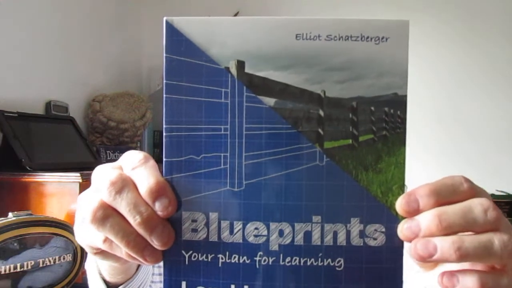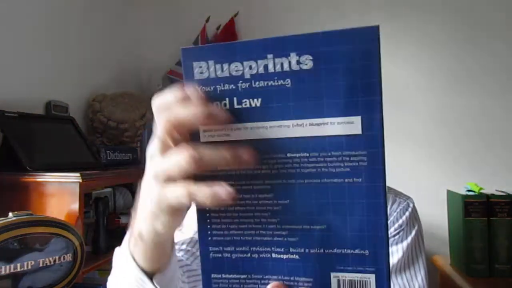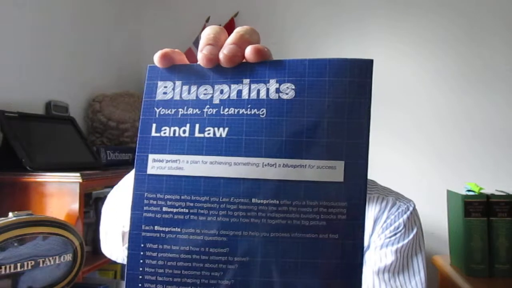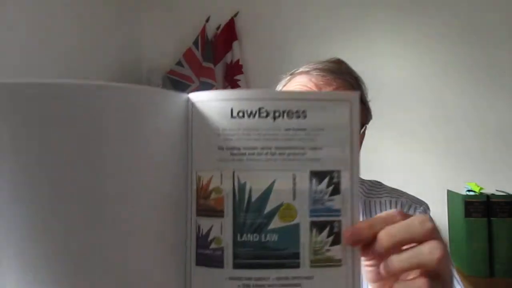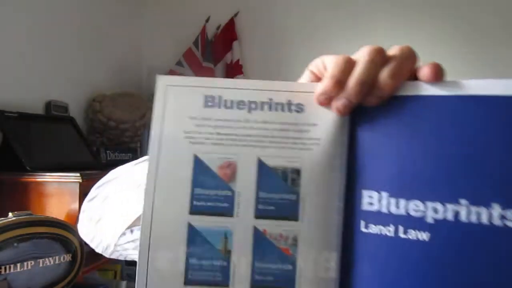Let me show you the book first. It's a paperback. There it is. It's not a big book. There's the spine and then there's the back. You can see with it that it's actually very much in keeping with their structure for blueprints. There's the back inside page advertising some of their other products, and then there are the other blueprints at the front. Let me show you the book first of all though.